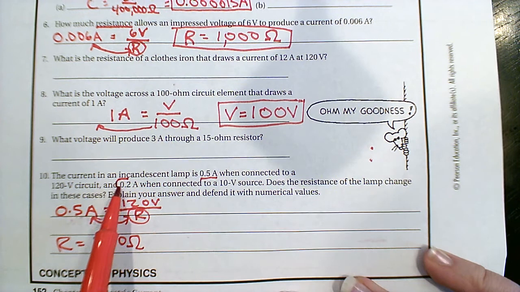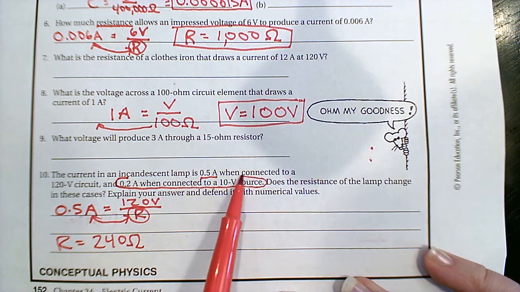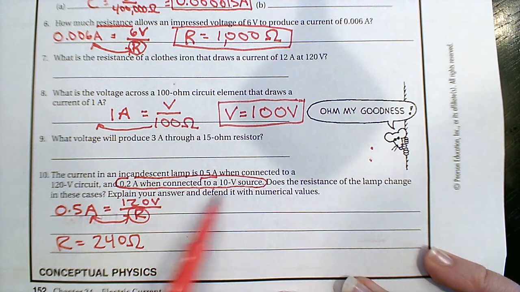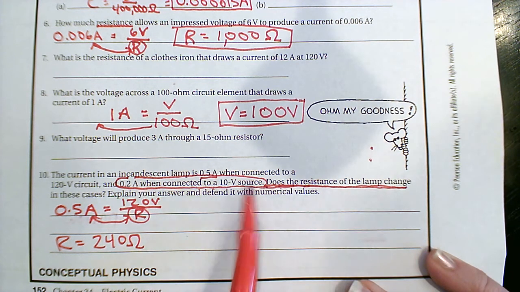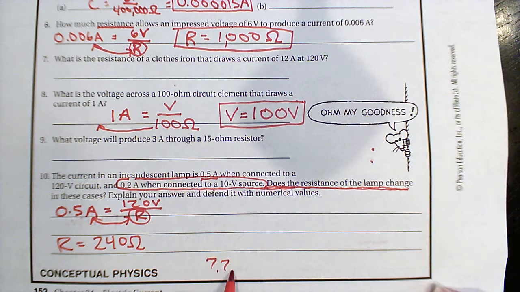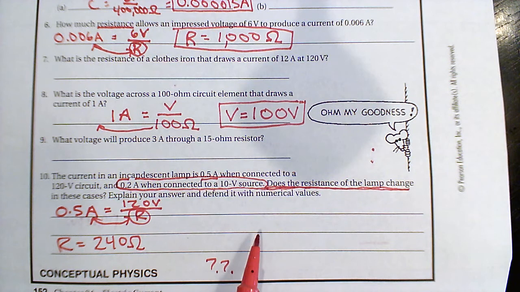Okay, so you need to do that same kind of math with the second part and be able to try to answer this question. Does the resistance change? Okay, so you're going to have another math setup and then a yes or no and why your answer is what it is. As always, let me know if you have any questions.